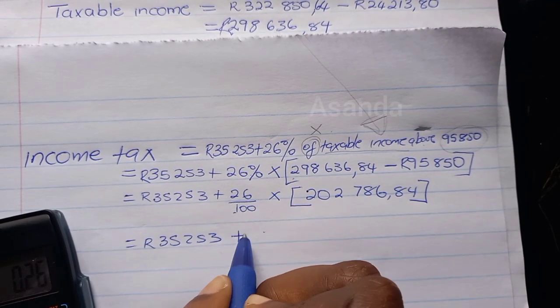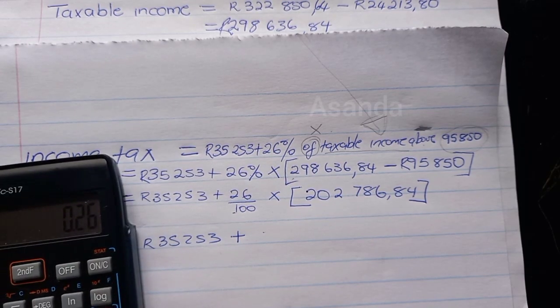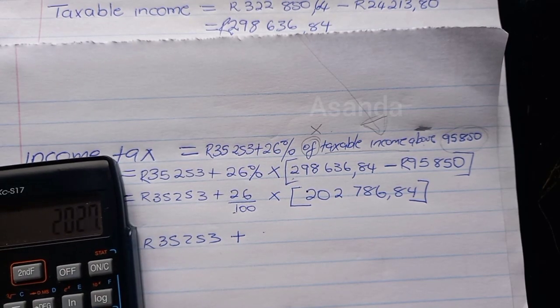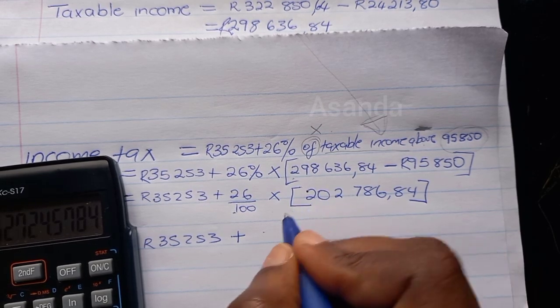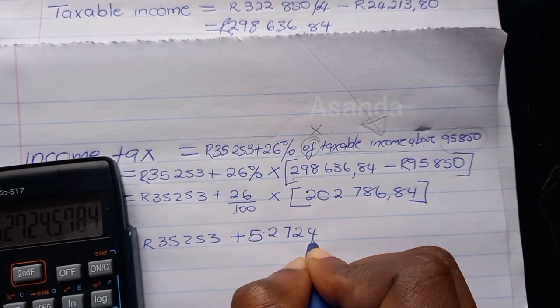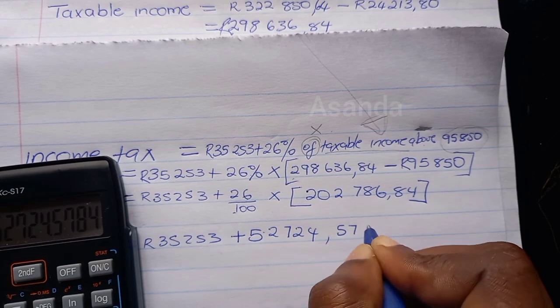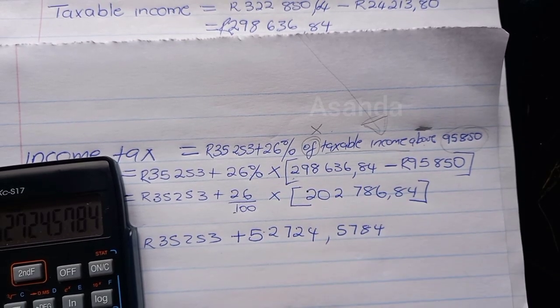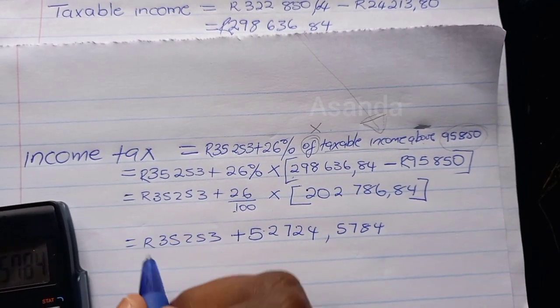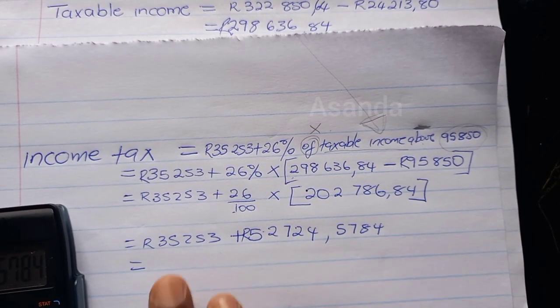Okay, I'm going to sort that out. 35,253 plus, then I multiply this by this, which is 0.26, multiplied by 202,786.84, and then I say the answer there is 52,724.5784. I'm not a fan of rounding off. You can, but I'm not. Then I add the 2.